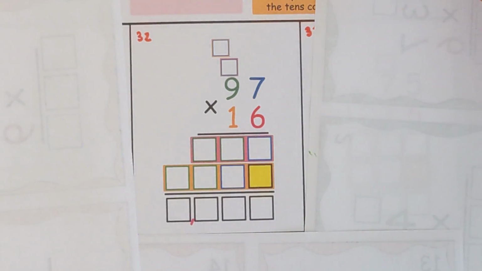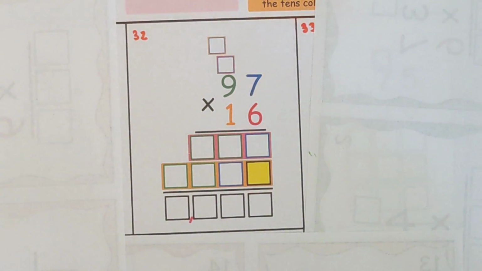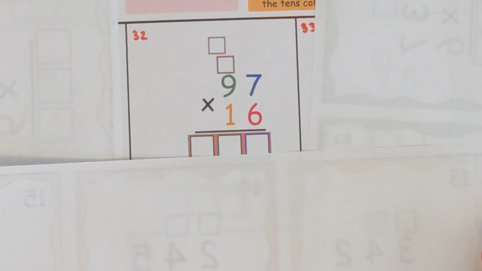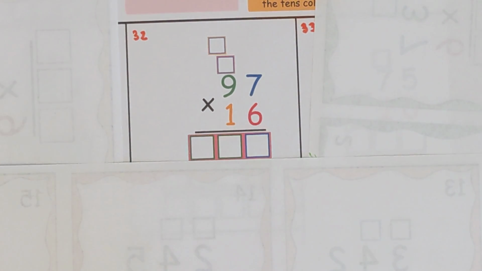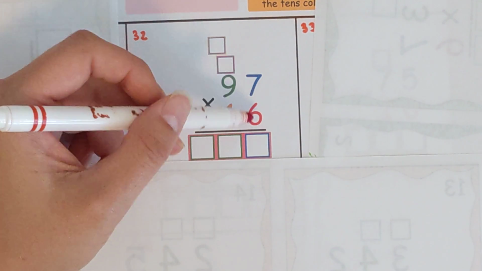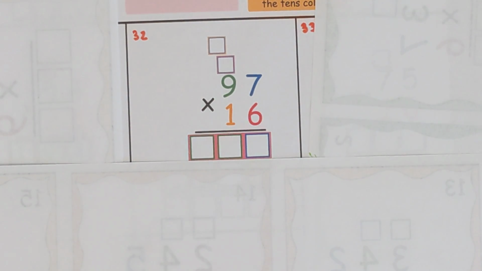Hi everybody, 97 times 16 with the standard algorithm. So we're just going to focus on the 6 first and use the top row, forget about the orange. So we're going to do 6 times 7 and then 6 times 9. I encourage you to try it on your own and then come back in and check how you did.